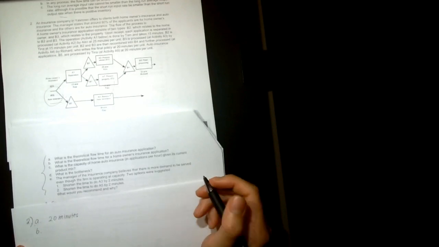For B, it's more complicated because we have 2 parallel steps that they can go through. So for B, remember that the bottleneck is the portion of the production chain that produces the least and limits how much the whole production process is able to produce.